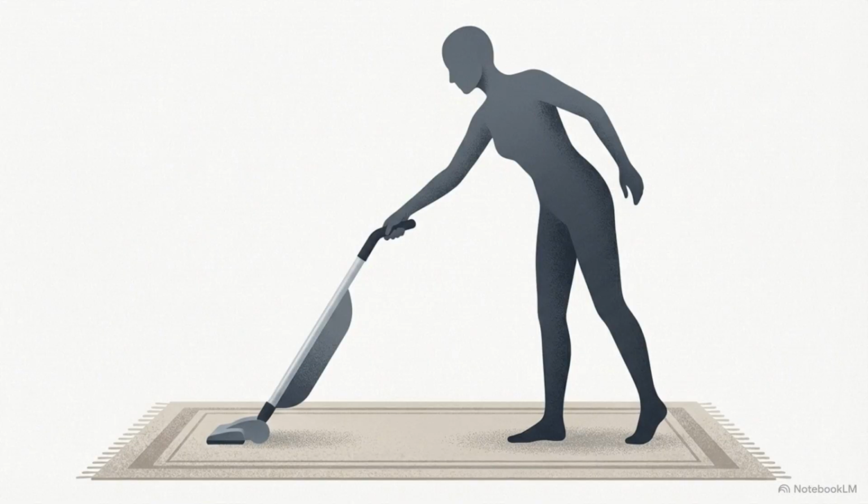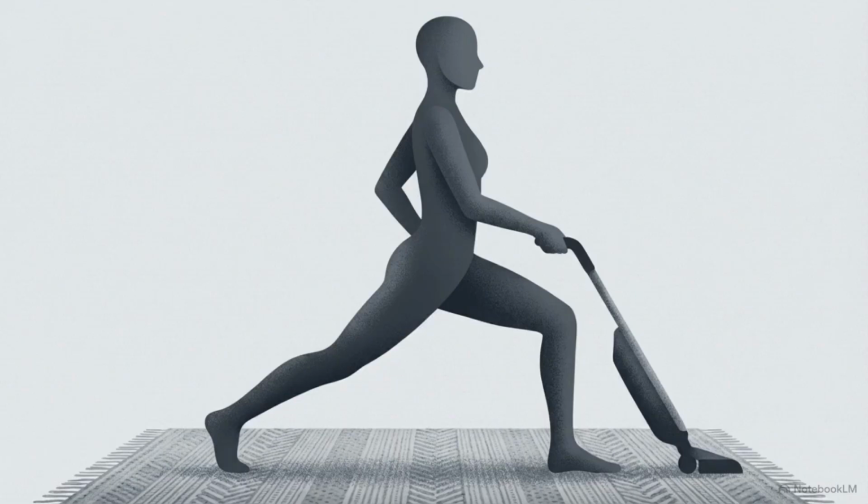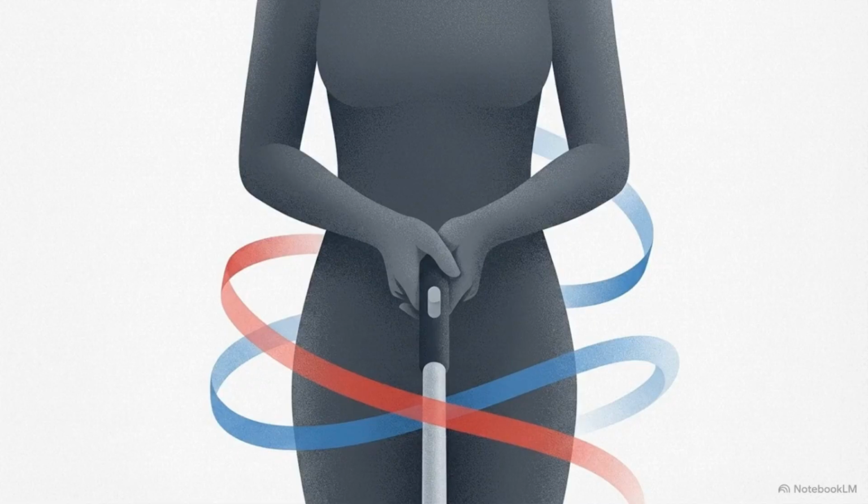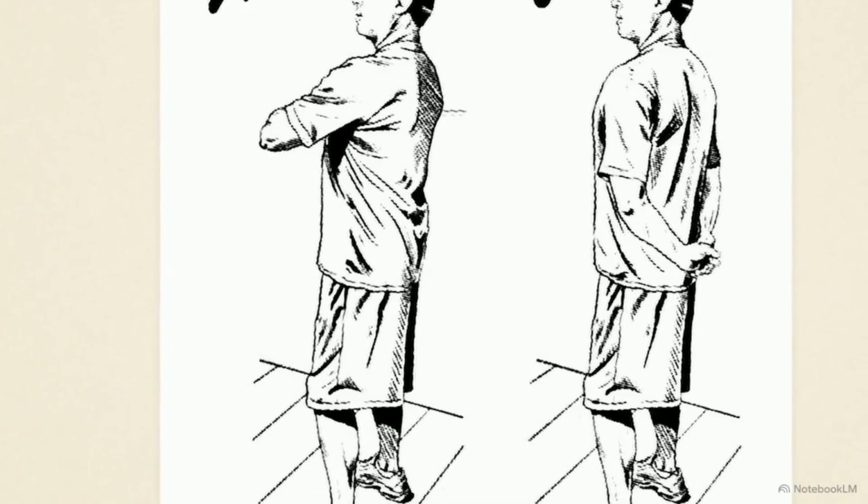The same logic applies to vacuuming. Pushing and pulling the machine strictly with your arm forces your spine to twist. You need to do the vacuum waltz instead, stepping forward and back with your legs to guide the handle, keeping your torso locked. Spine hygiene applies even when you are standing still.